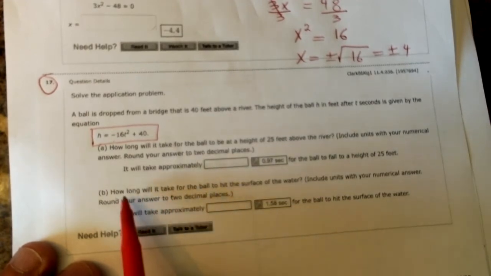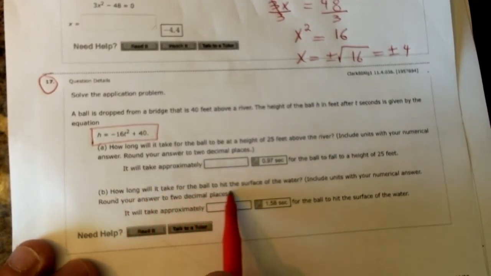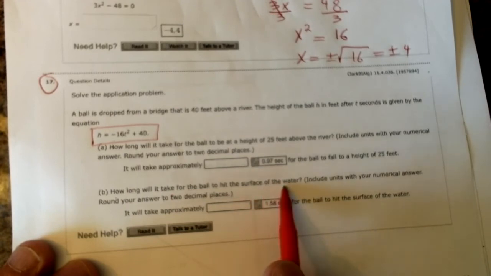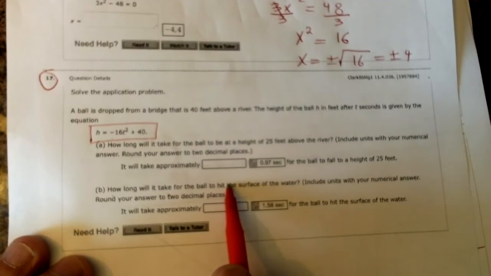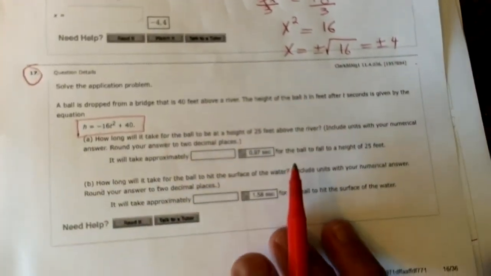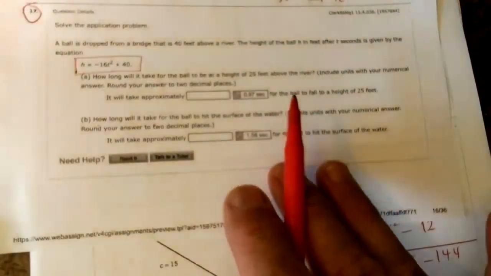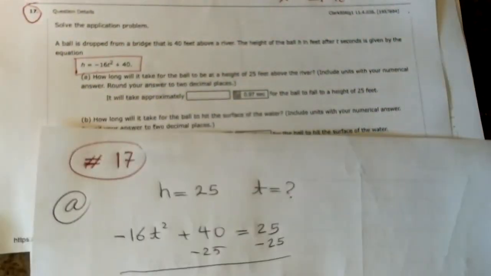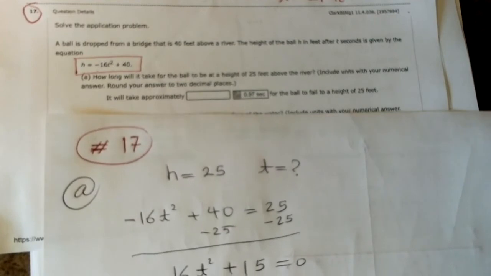When it says, how long will it take for the ball to hit the surface? It means when you hit the surface, there is no height. H is 0. So what they're asking you is, when h is 0, what is the t value? All right. So I have the solution for that one here. This is for part A.